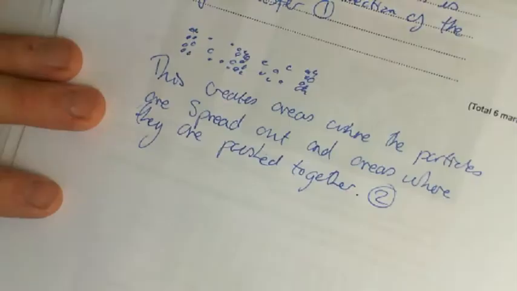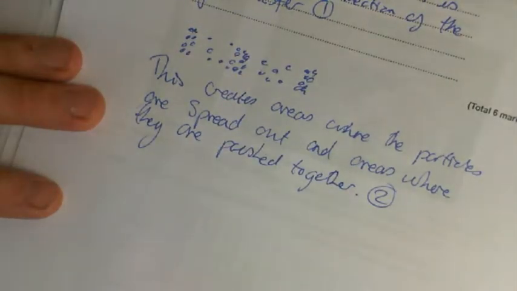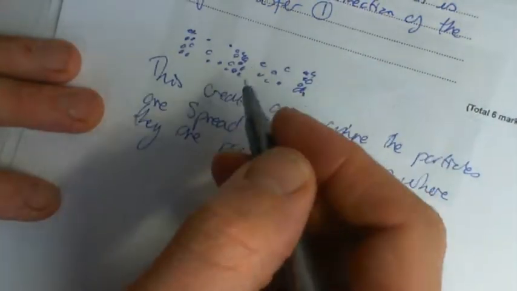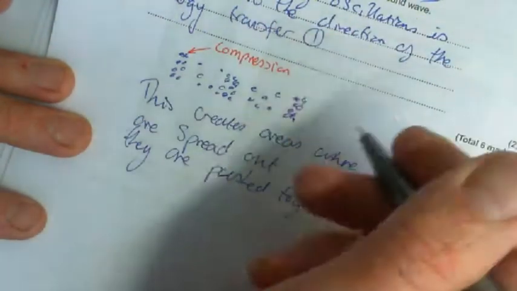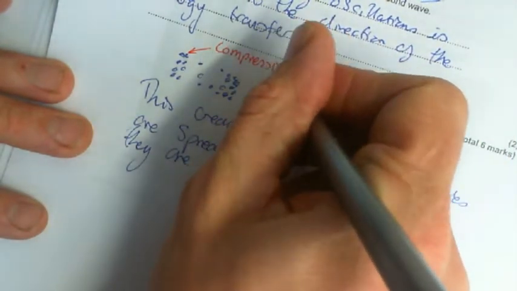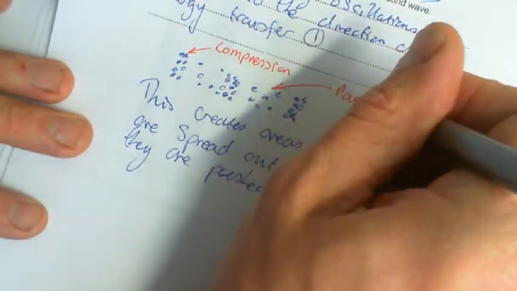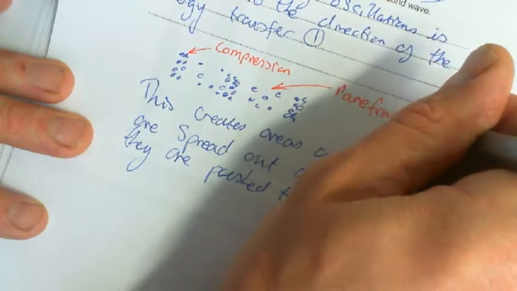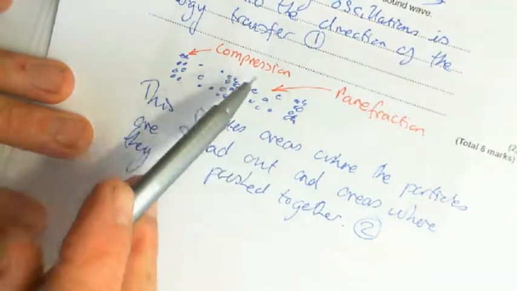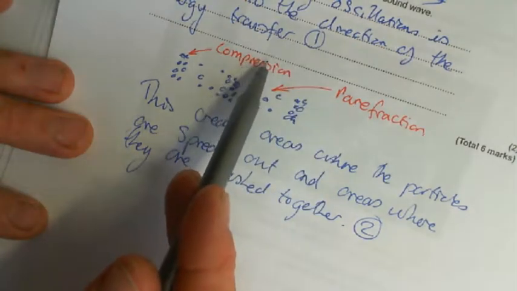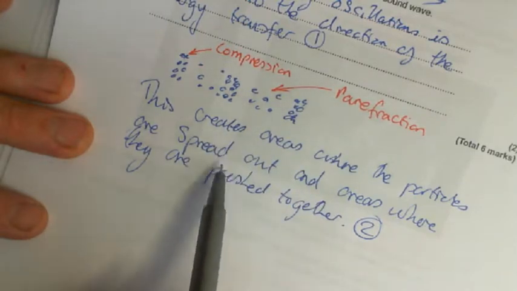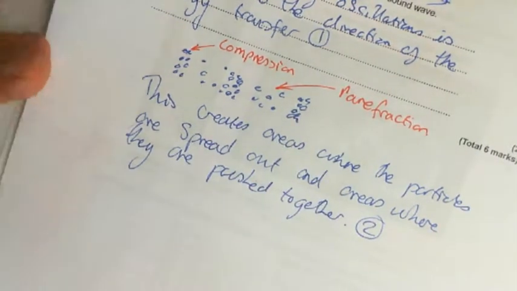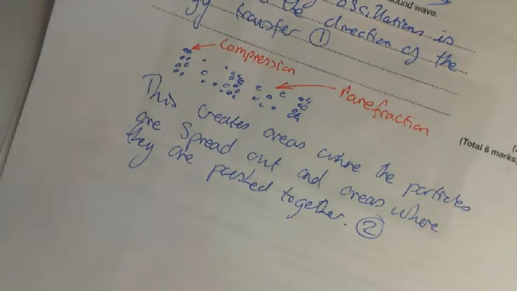Now if you're feeling lazy, you can score that mark simply by describing these two with their correct name. So that area there is known as an area of compression. So that's the peak, that's the bit where the particles are pushed together. And this area here is called an area of rarefaction. And that's the areas where they're spread out. So you either got the mark for labeling them, for using the correct terms, creating areas of compression and rarefaction, or by describing it, or by having a diagram that is nicely labelled, okay? Any of those ways will get you the second mark.